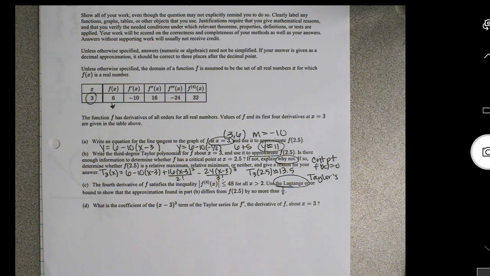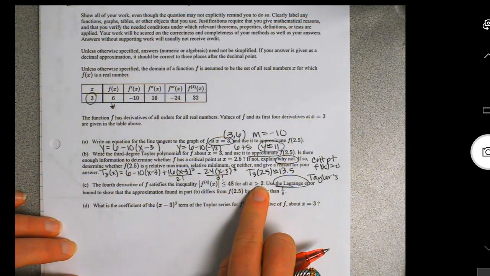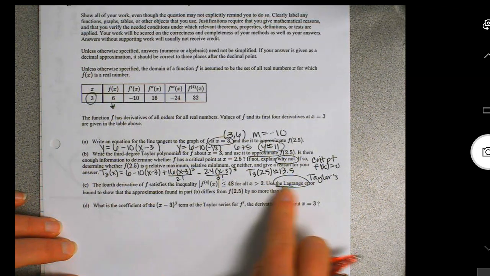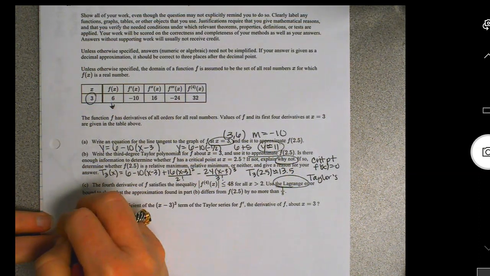The fourth derivative of f satisfies the inequality that the fourth derivative is less than or equal to 48 for all x greater than 2. Use the Lagrange error bound to show that the approximation found in part B differs from f of 2.5 by no more than 1/8. So I wrote this down yesterday. This is for C.